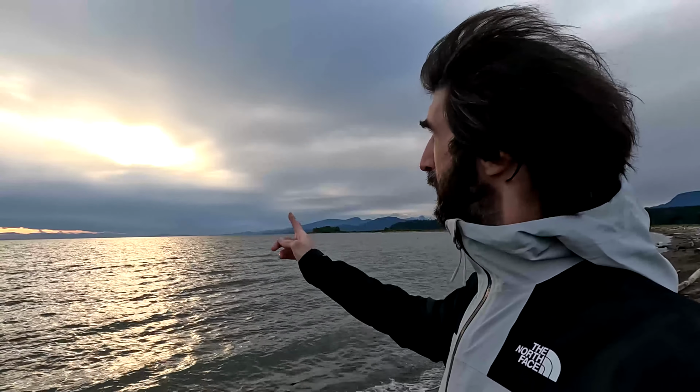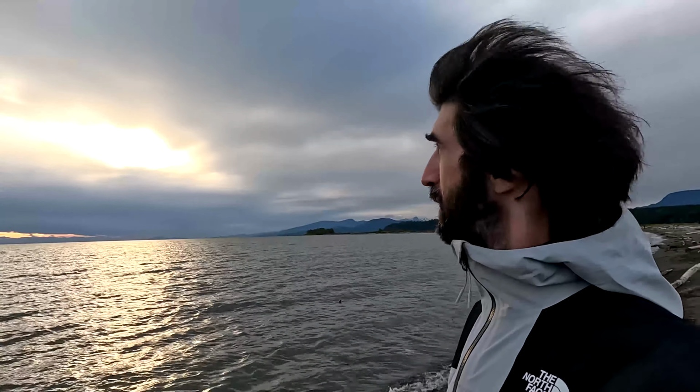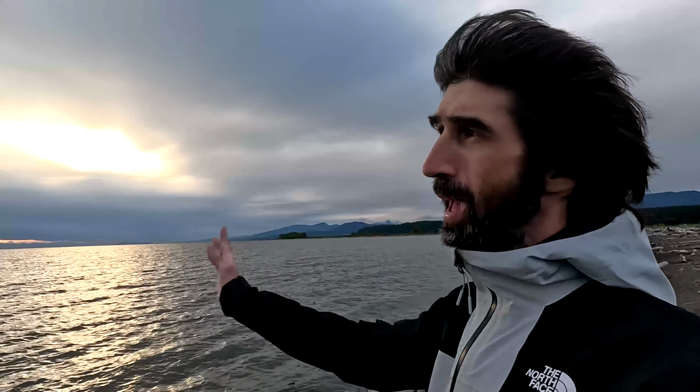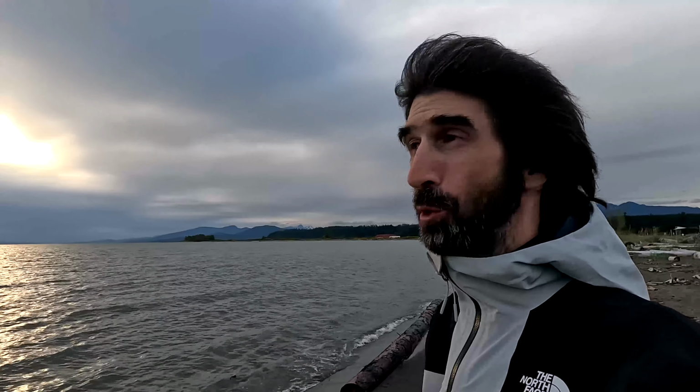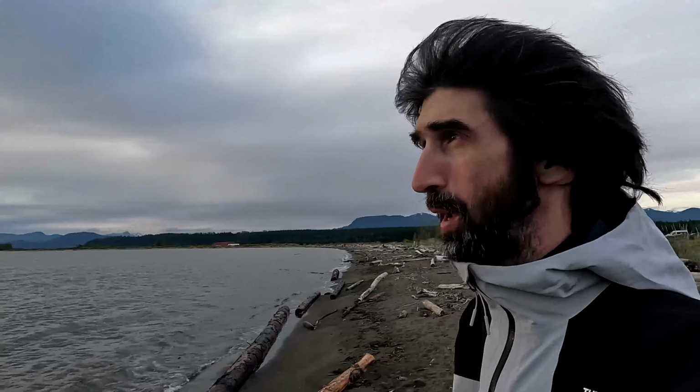Problem is, I don't think the sun is going to show up anytime soon today, because as you can see, whereabouts the sun is right now, that clearing in the clouds. So typically the clouds blow that way, so that means the clouds are going to cover that section where the sun is going to drop. So unfortunately, I don't think I'm going to be lucky today.